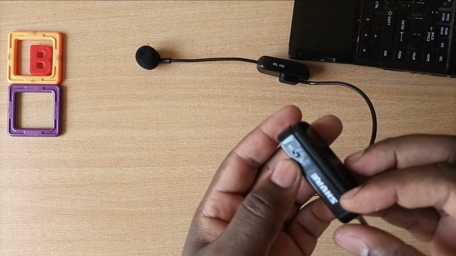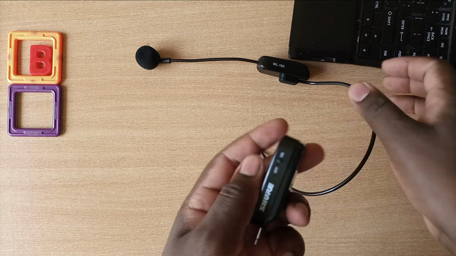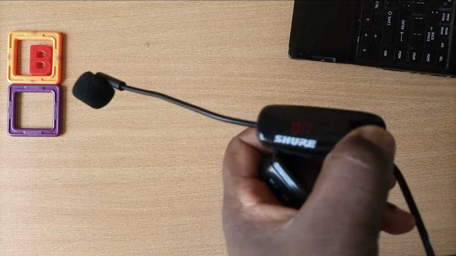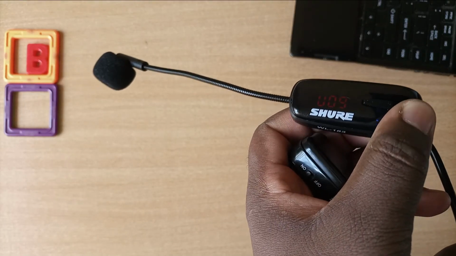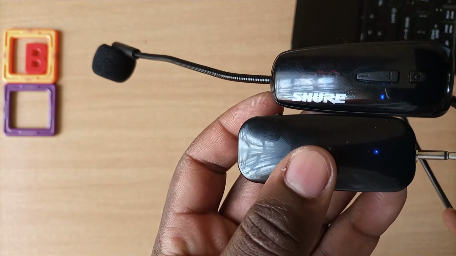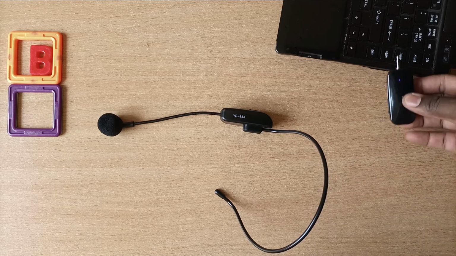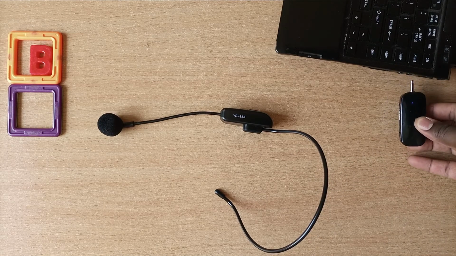So connecting this device is pretty simple. You only need to switch on the microphone receiver and switch on the headset system, and after switching them on, they will automatically pair as indicated by a blue light. If the lights are consistently blue, that's an indication of a positive pair.